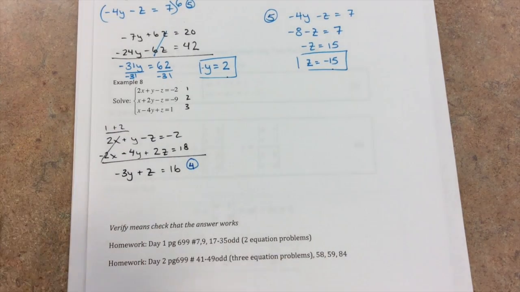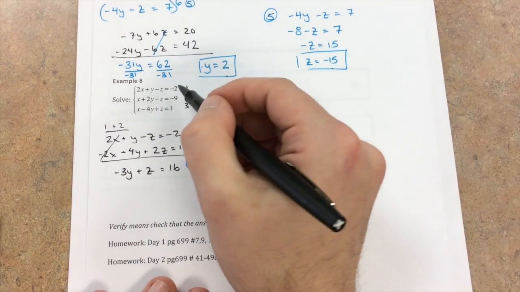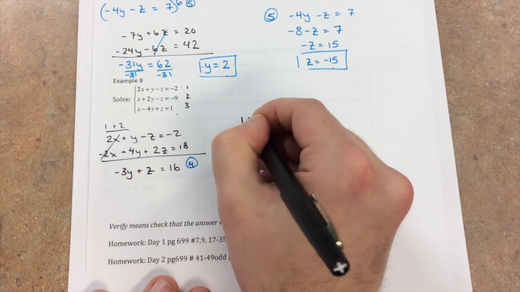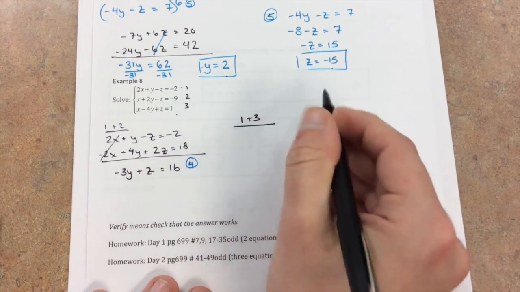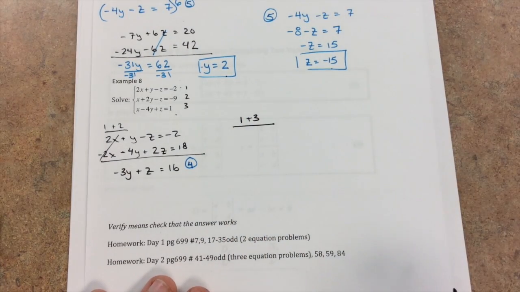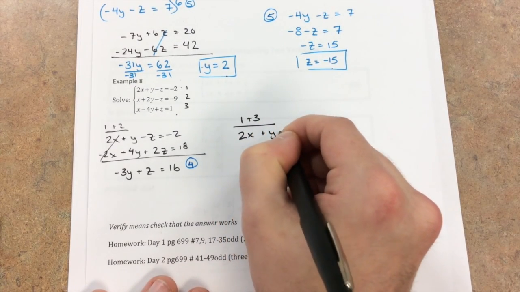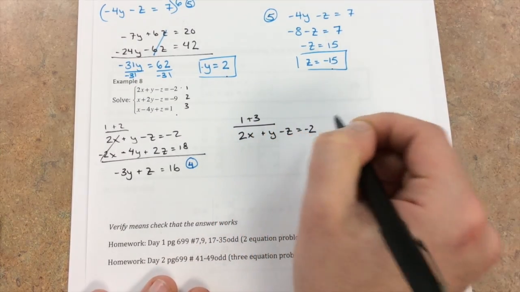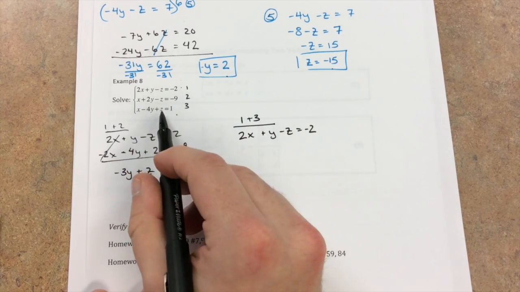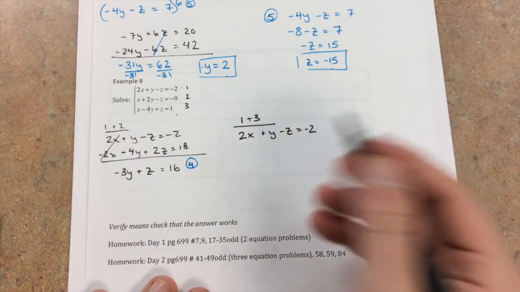So I'm going to do one more time. I'm going to use 1 and 3. So if that looks familiar, it's the same process as I used above. So first equation stays the same, 2x plus y minus z equals negative 2. And then I'm going to multiply 3 by negative 2.